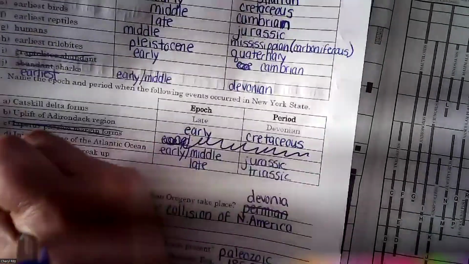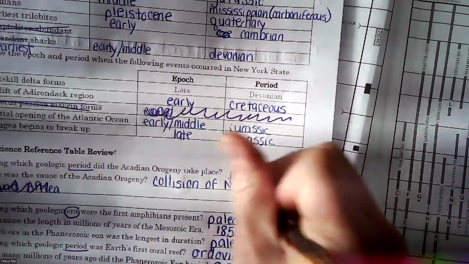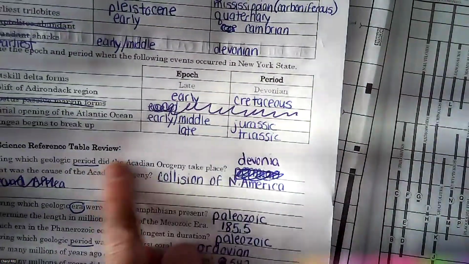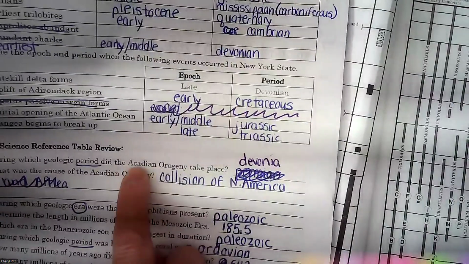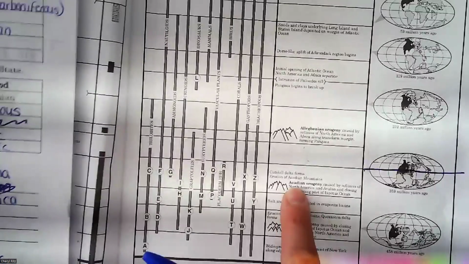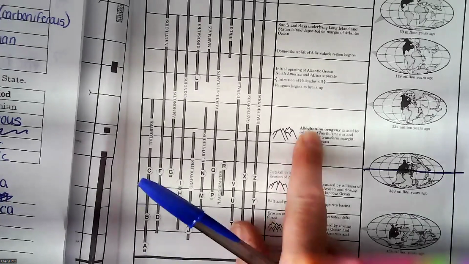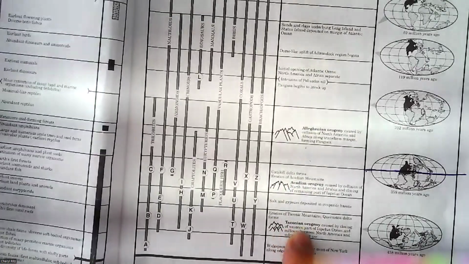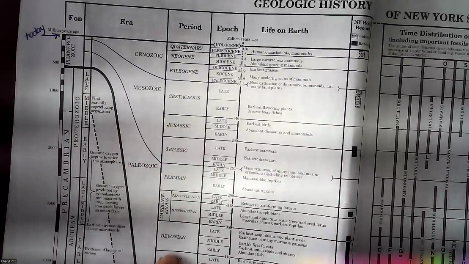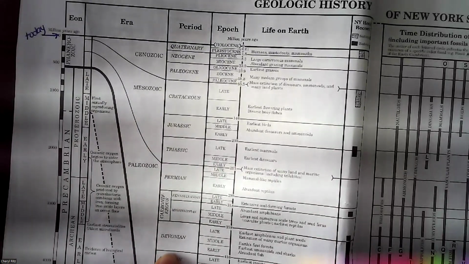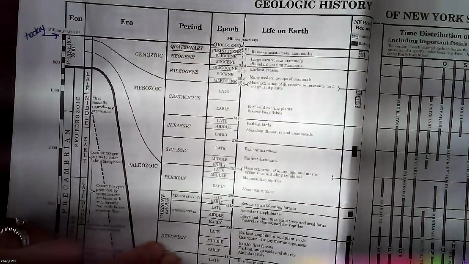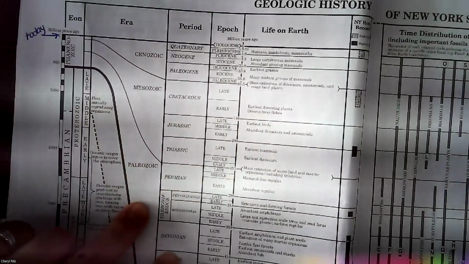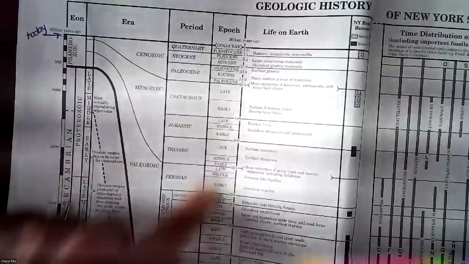All right. Then the next one, be careful because I screwed this one up because I did not read carefully. It says the Acadian orogeny. Make sure you actually read the Acadian and not the Alleghenian. Just because they both begin with the letter A, they're very different. It specifically said period. And that's one thing I want to point out: when they say period, make sure your answer is coming from the period. If they say era, make sure your answer is coming from the era, or if they say epoch, make sure you answer the epoch. So that one is Devonian.